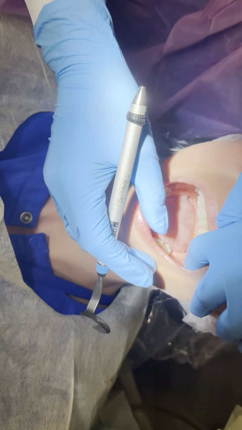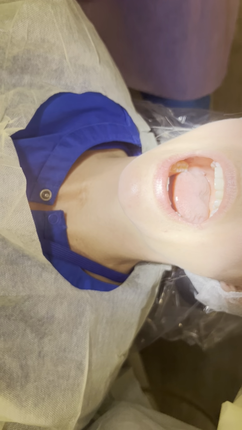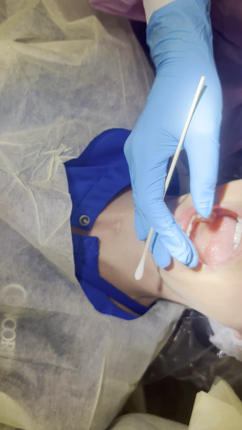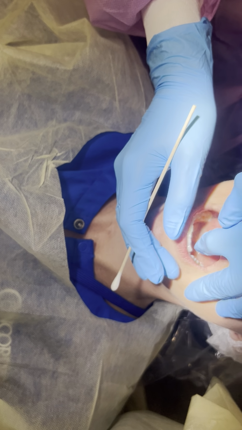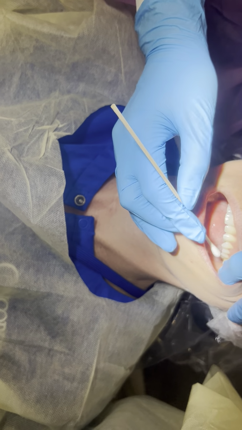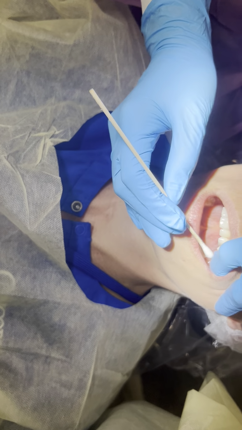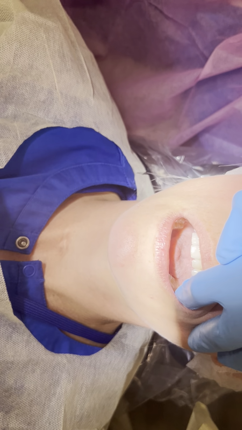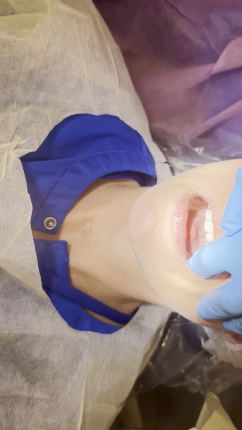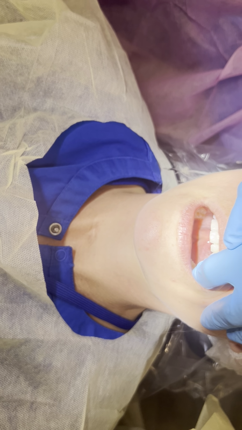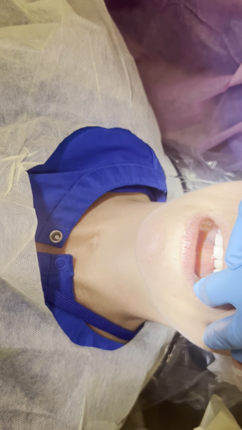Then on the buccal mucosa, we're also going to look for the duct of the parotid gland. What is the name of that duct? The Stenson's duct. On the buccal mucosa, it's going to be Stenson's duct.